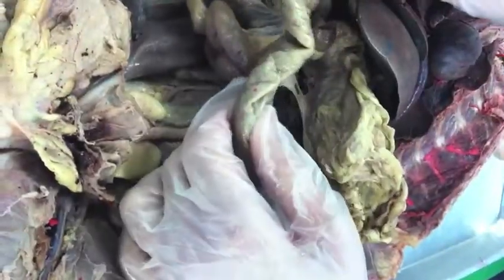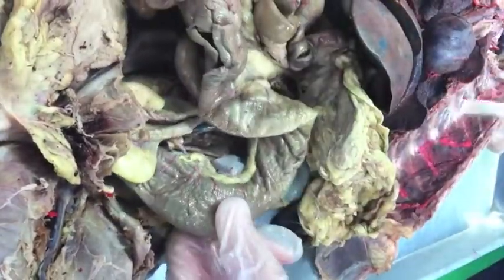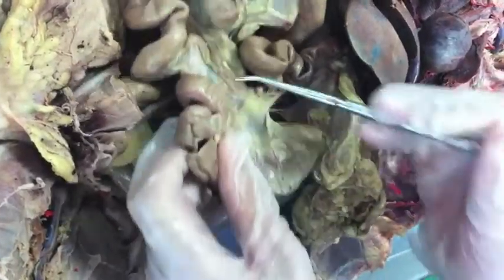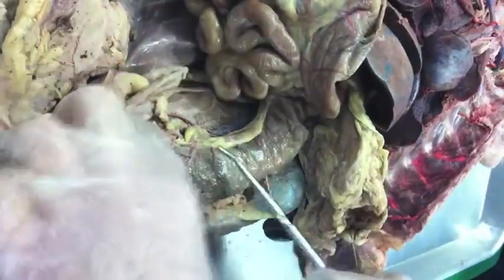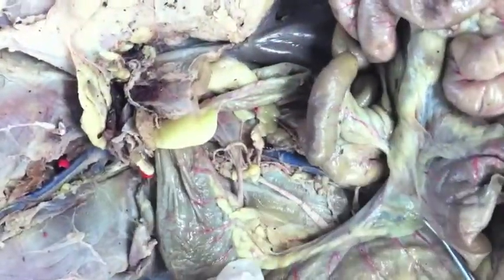And you have the ascending colon, transverse colon, descending colon. And what about the mesentery? The mesentery is all this stuff in here. And the cecum is right here, before the ascending colon. If you feel it, it's like a hard little thing. And the anus over there.